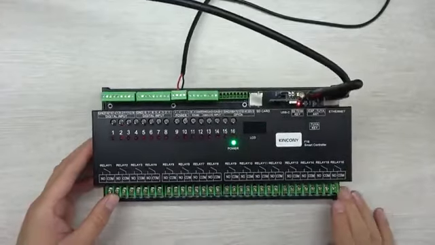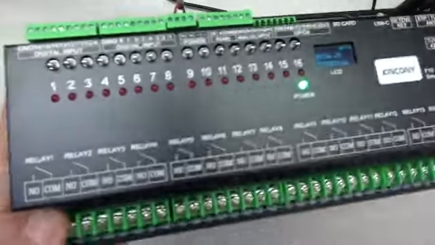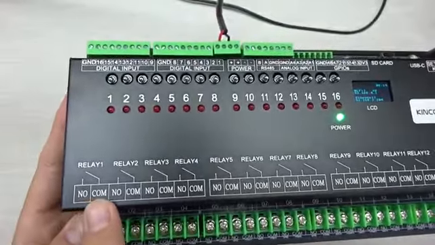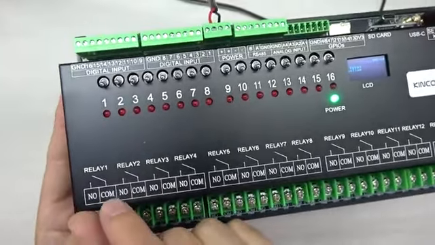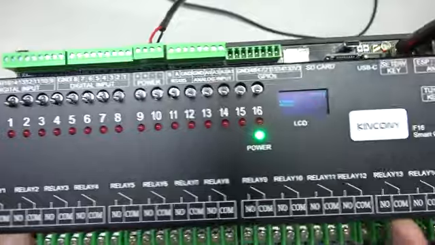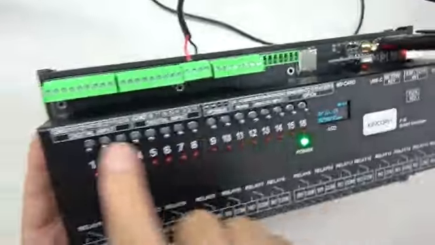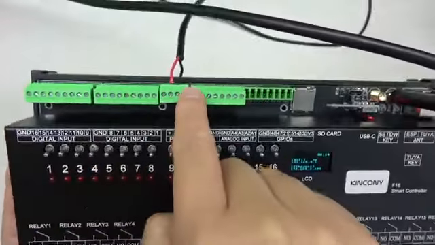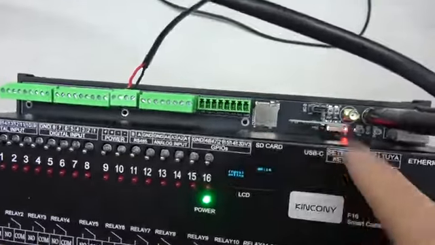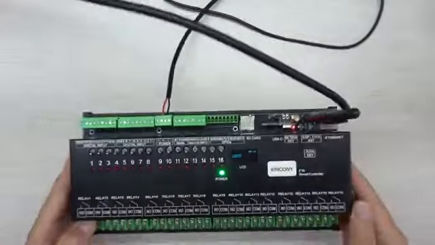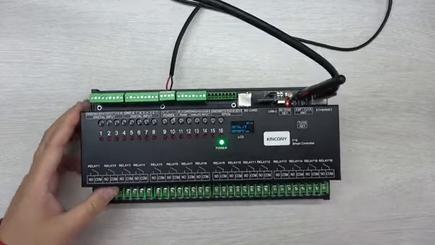And this is the relay output. You can see this is relay, normal open, and the COM here. Every channel has a COM and a normal open, and the 16 channel here. And this is for digital input, and this is for free analog input, and for free GPIO and SD card. And some different hardware solutions you can check on our web page.